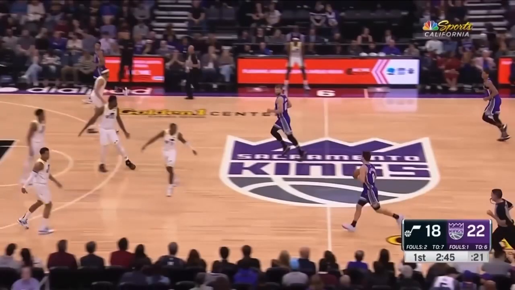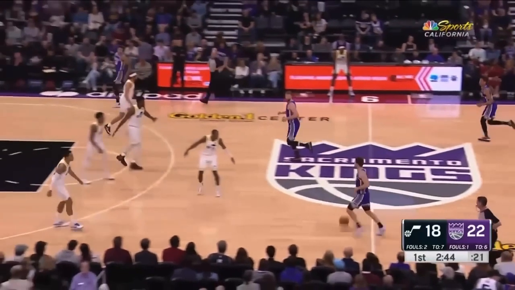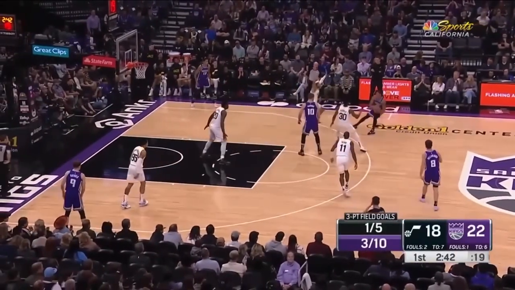Okay, so what is this Jazz player doing? This player's got Sabonis, clearly. Why are you just standing in no man's land? This player's guarding the ball. You need to go take this Kings player here.